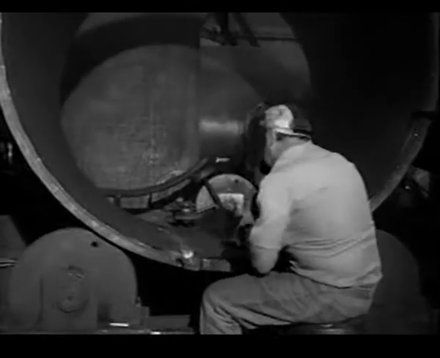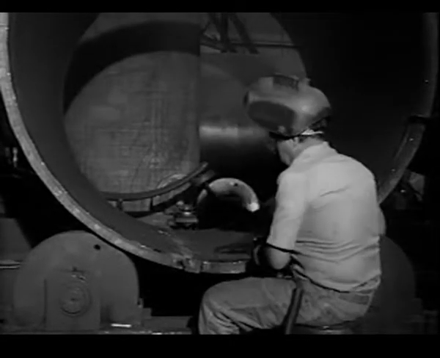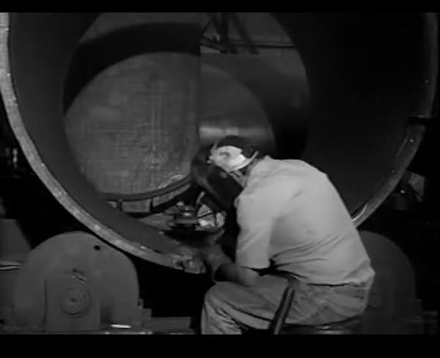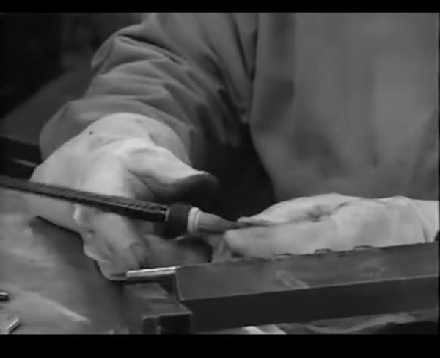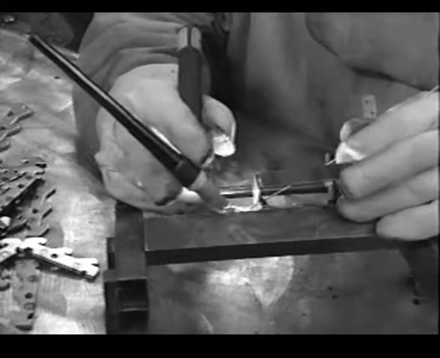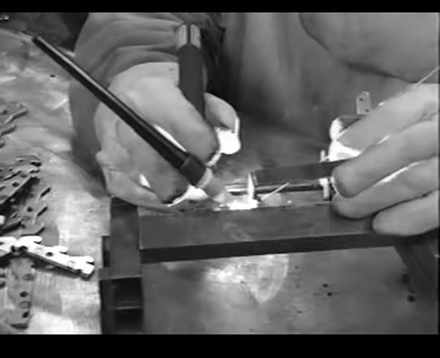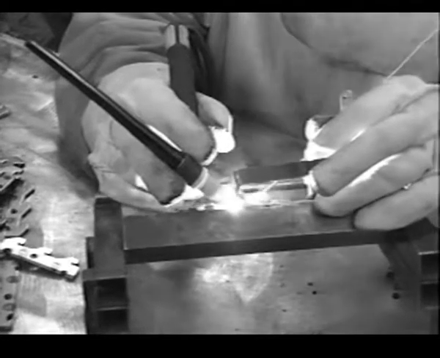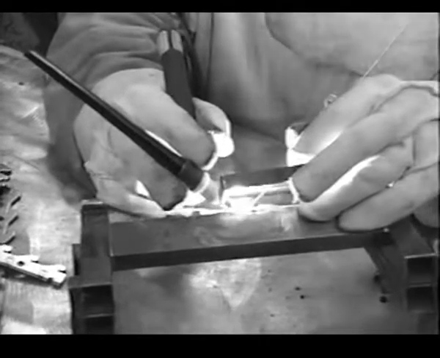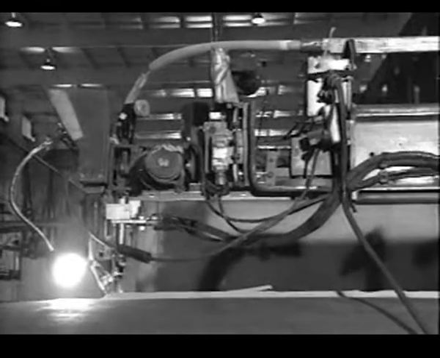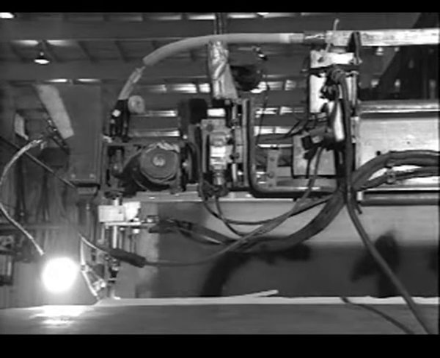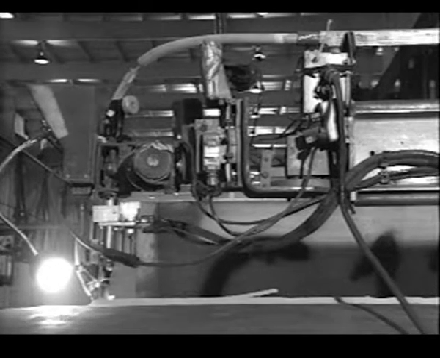The electrode may also produce a slag covering to protect the hot weld metal from oxidation. The most common non-consumable electrode is a tungsten rod, which carries the electric current. If a welding operation using a non-consumable electrode also requires a filler metal, it is supplied by a separate wire, rod, or consumable insert. While welding, the electrode is moved either manually or mechanically along the joint, or the electrode is held stationary and the workpiece is moved.